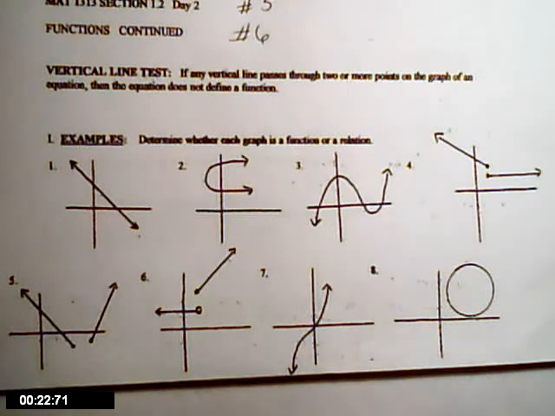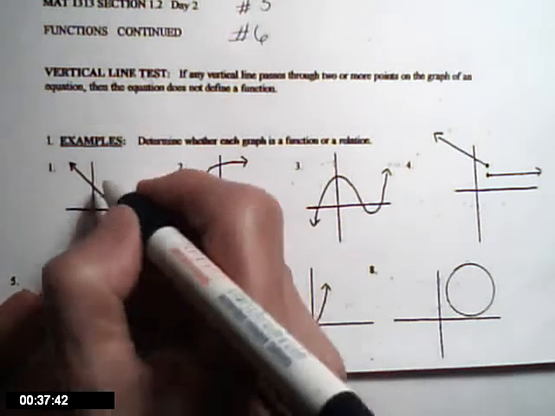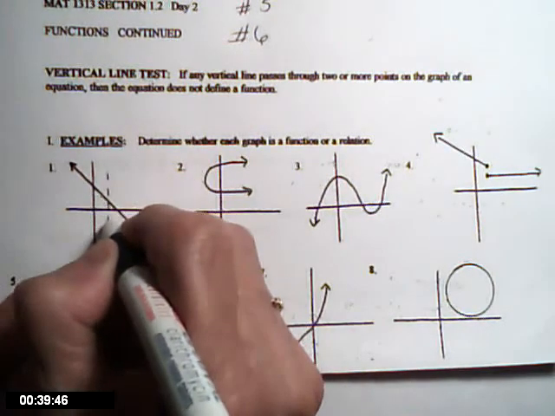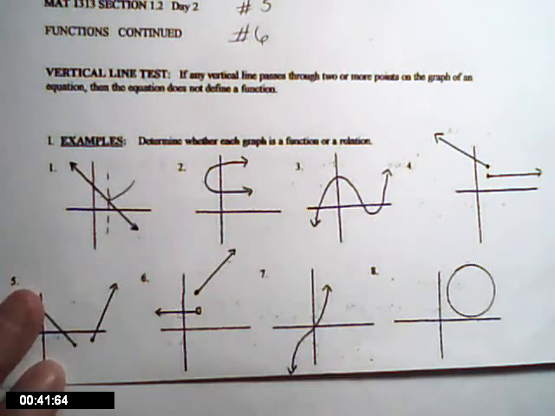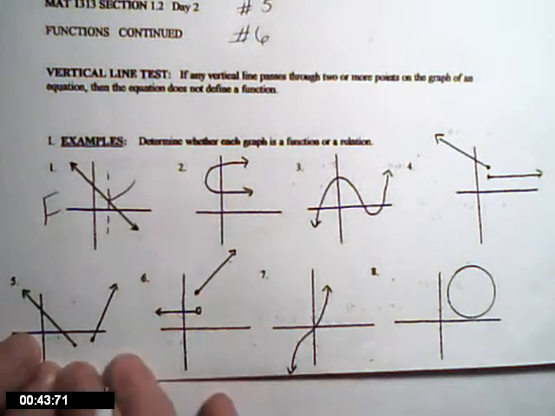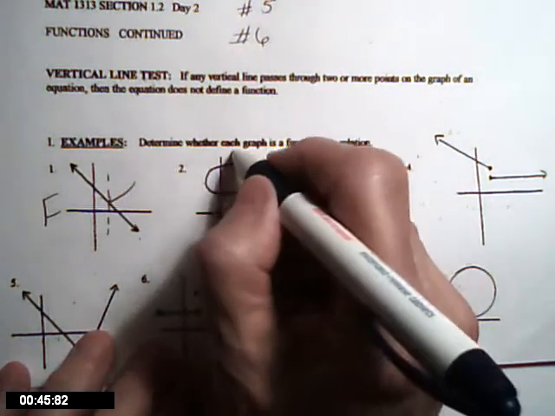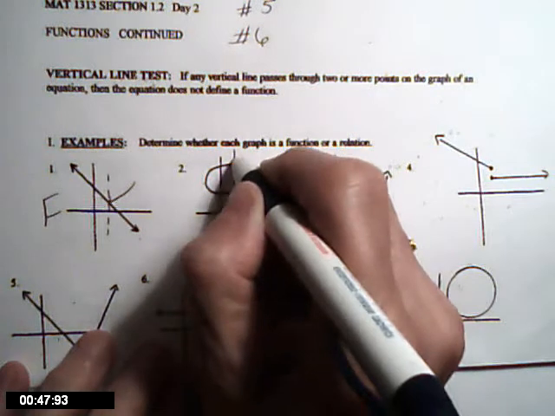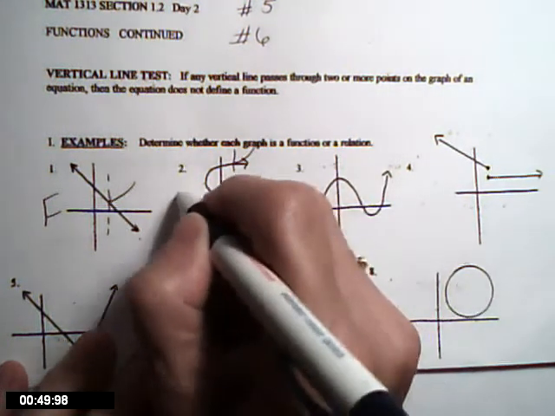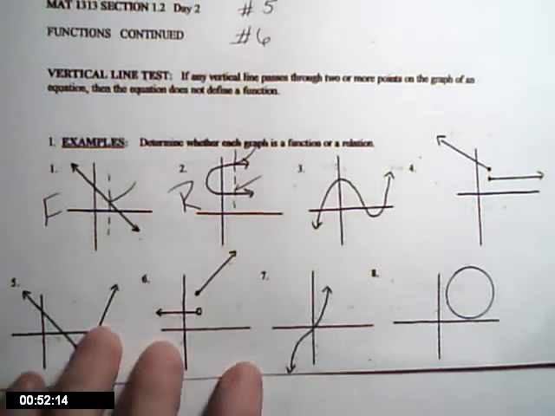The vertical line test says that if you drop a vertical line and touch the graph in only one place, the graph is a function. If you touch in more than one place, then you have a relation. So let's look at the graphs that we have here. In problem number 1, if I drop a vertical line, I touch in that one place, so that would be a function. Number 2, if I drop a vertical line, I have touched here and here. That would be a relation.